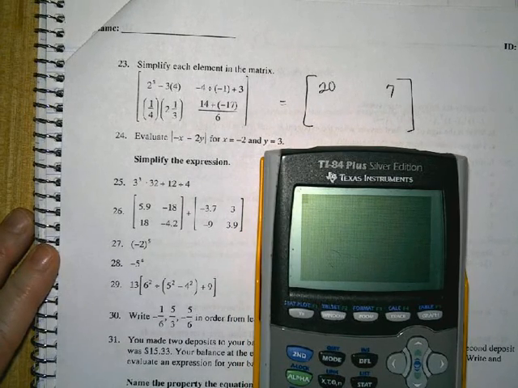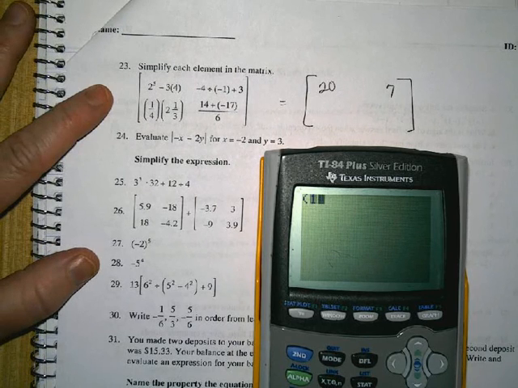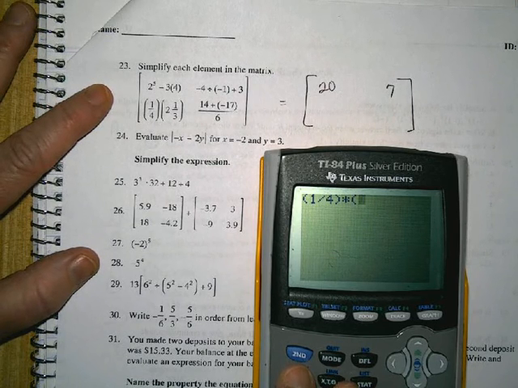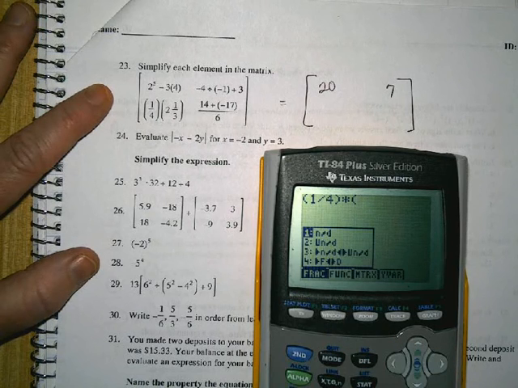I think I did 1/4 times 2 1/3. How'd you enter 2 1/3? I went up to the alpha and then went to the y equals button and then pushed 2. Okay, wait a second. You hit alpha, alpha, y equals, and press 1 for 2. Which one did you choose? 2.